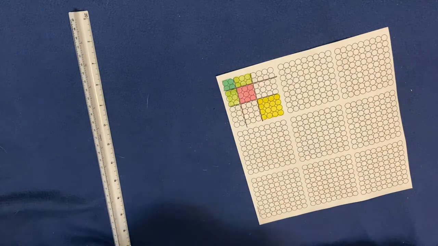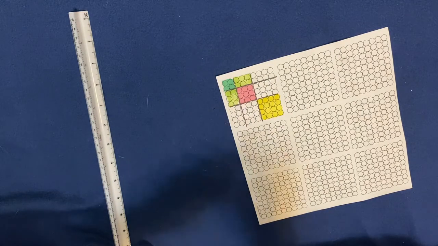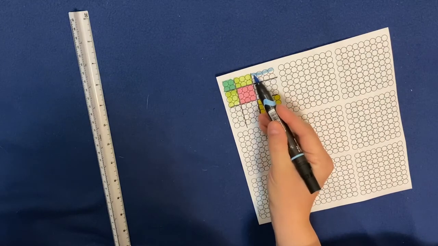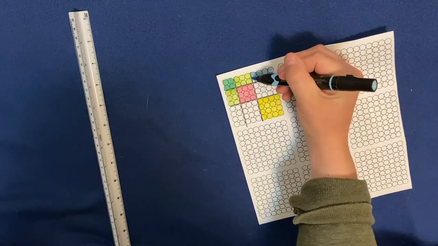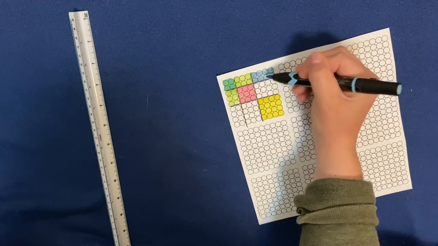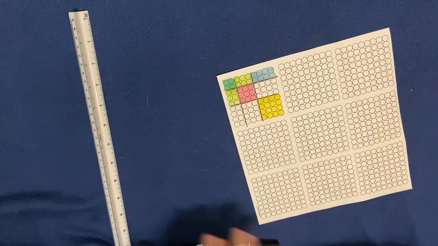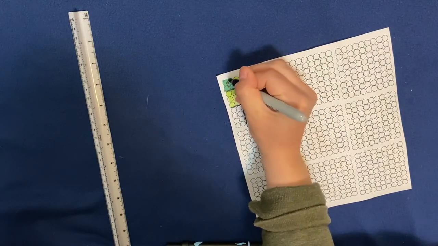All right, now I'm going to look at this rectangle. Actually, let me go ahead and grab my Sharpie here, and I'm going to label these. So we have 2 squared.